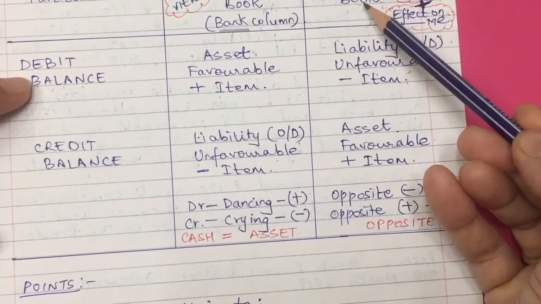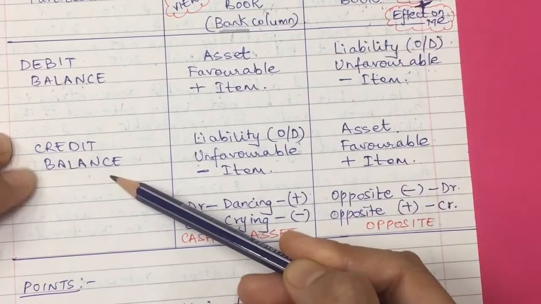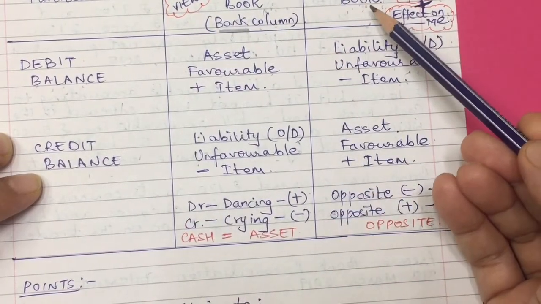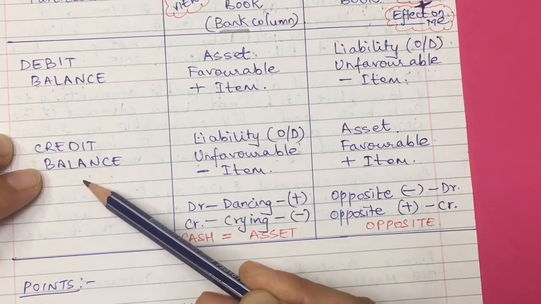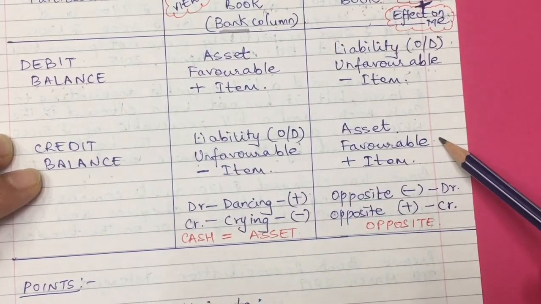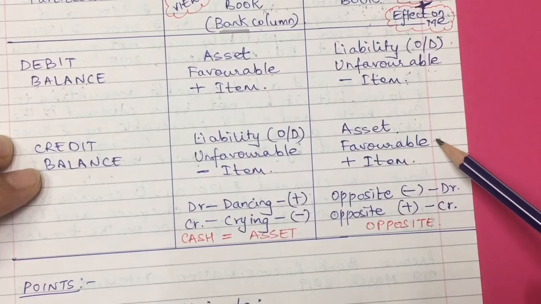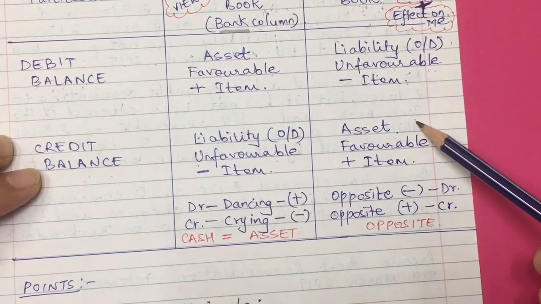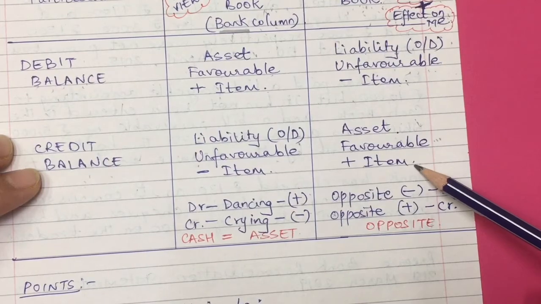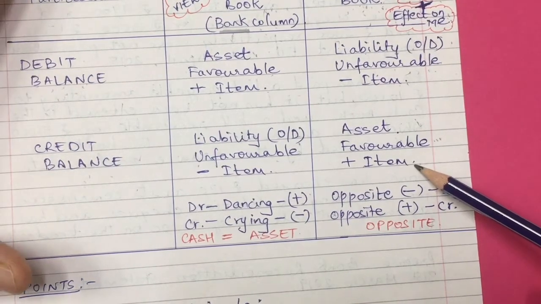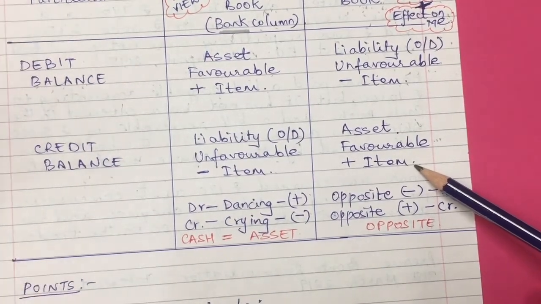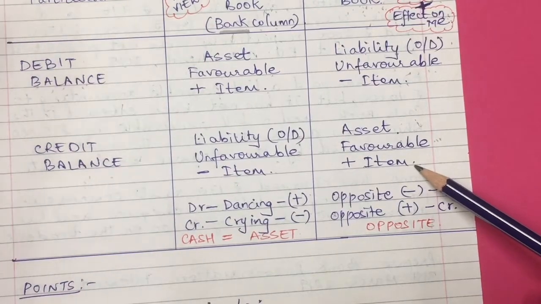Now suppose it is mentioned a credit balance as per passbook, means now the bank will be crying because I have a favorable balance. The bank cannot earn anything from me. Okay, they are not happy with me. So it is favorable for me. It is now my asset and it should go under the plus item. See, all this is a trick for you to not get confused.